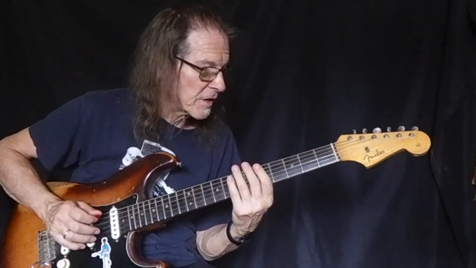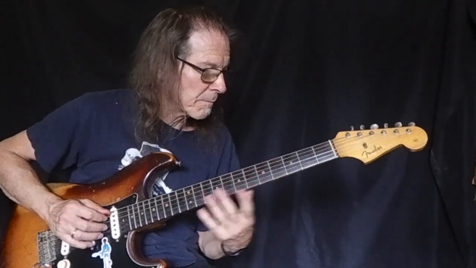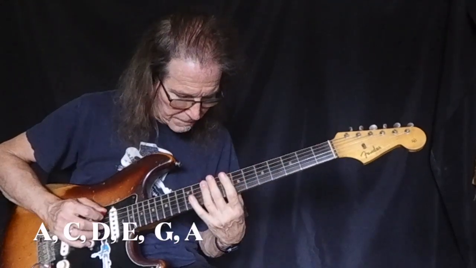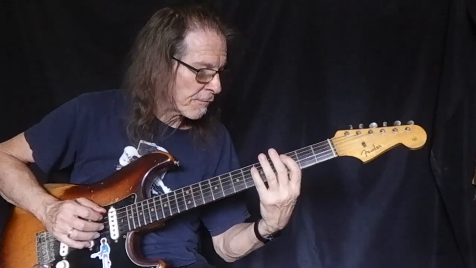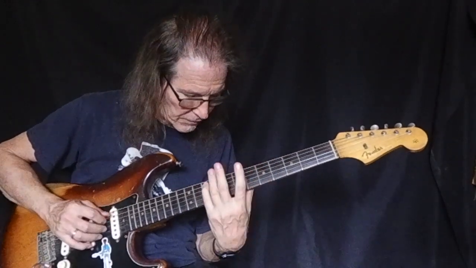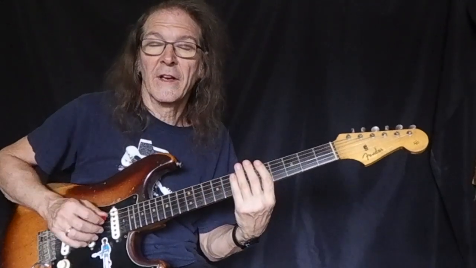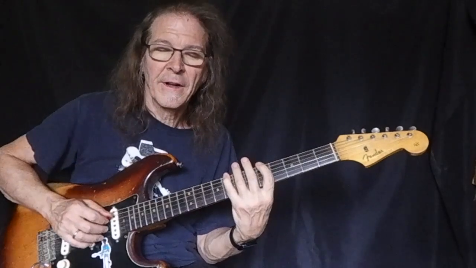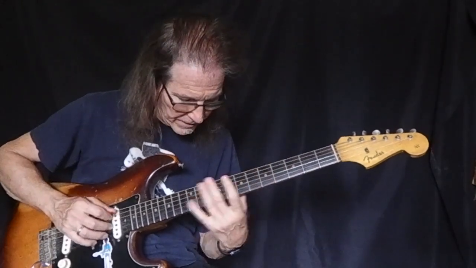The pentatonic scale, I'll just do it on one string. It's A minor, might as well. A, C, D, E, G, and then back to A again. 3 frets, 2 frets, 2 frets, 3 frets, 2 frets. So the entire pentatonic scale is either 2 or 3 fret intervals. If we do it on one string, 3, 2, 2, 3, 2.